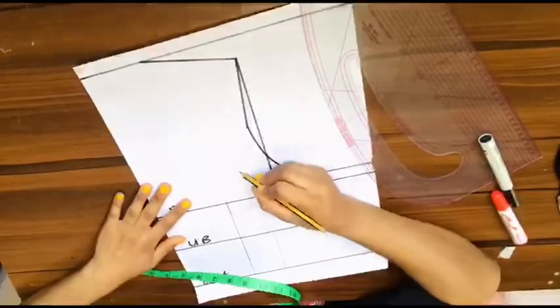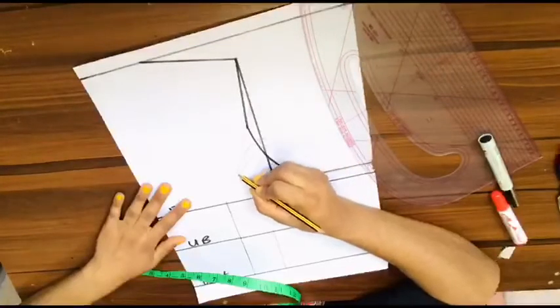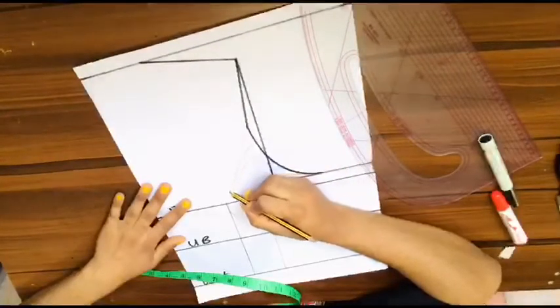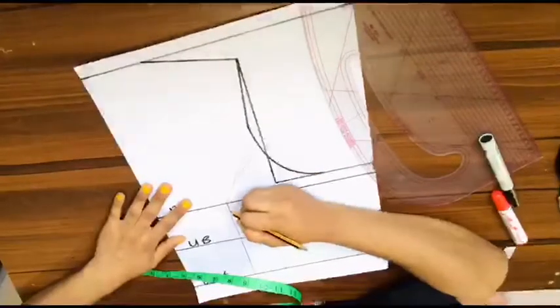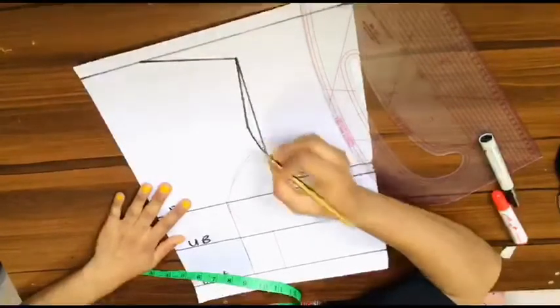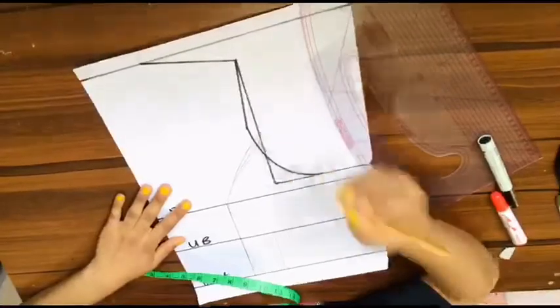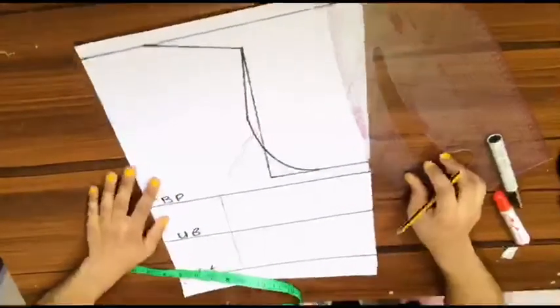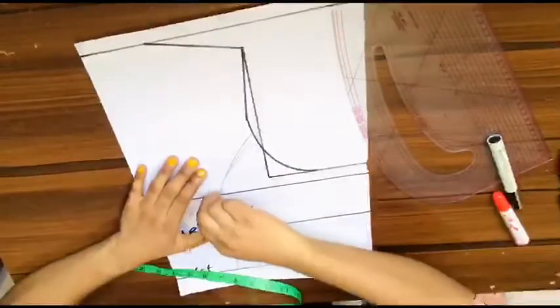Same thing that I'll do to the other side as well. Okay, so now that I've done this, I hope you can see the lines that I have just created.